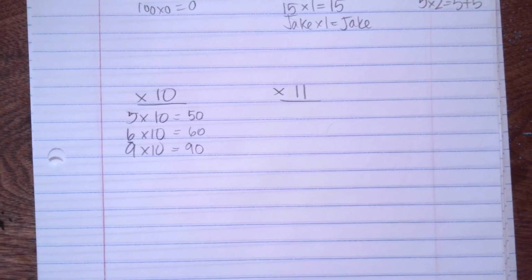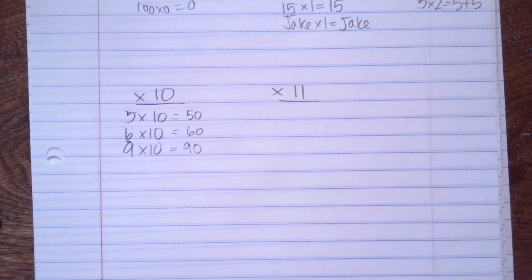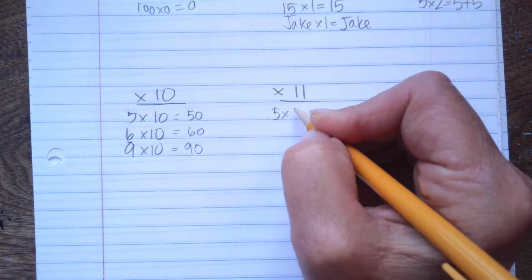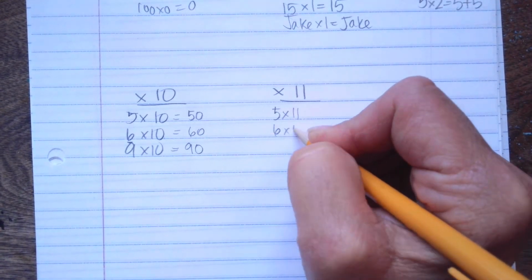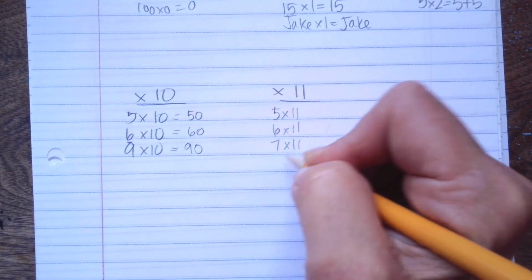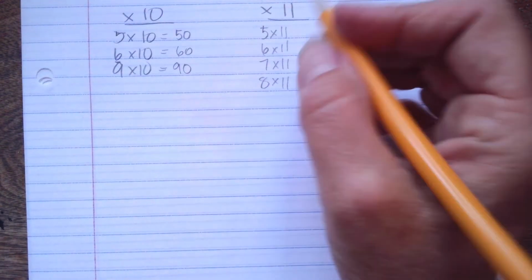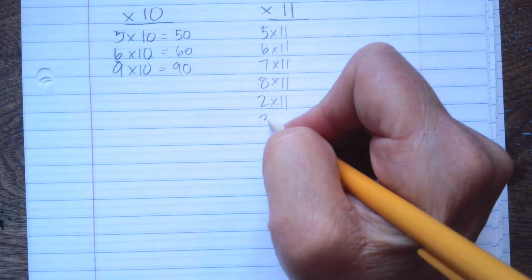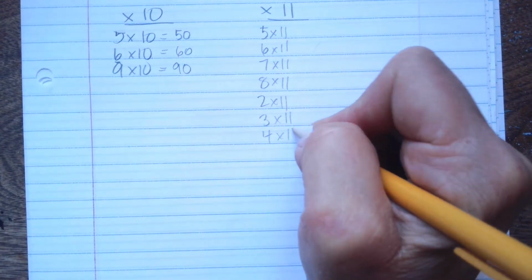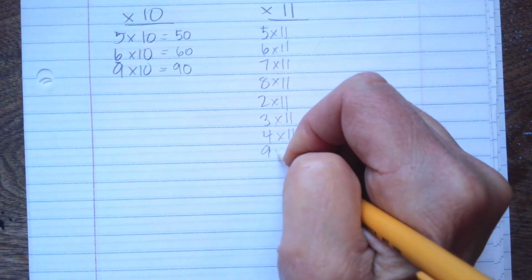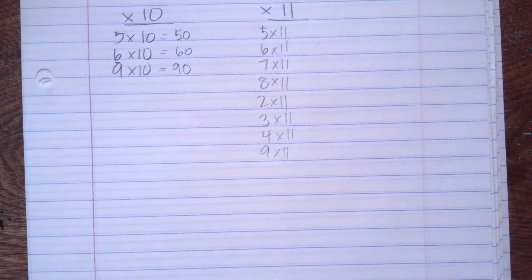Times 11, you write the number 2 times. So it only works for 2 times 11, 3 times 11, 4 times 11, 5 times 11, 6 times 11, 7 times 11, 8 times 11, and 9 times 11, but it is like the best trick.